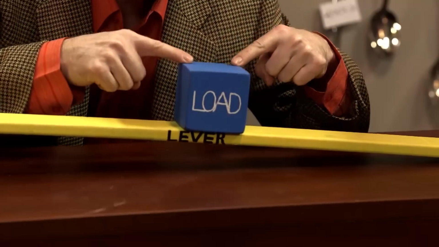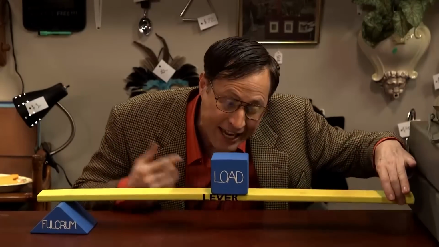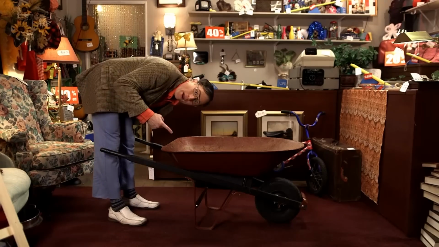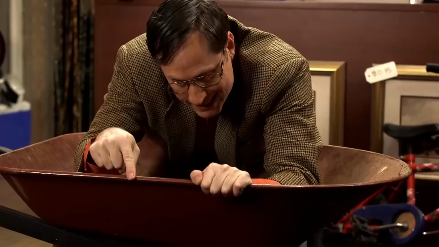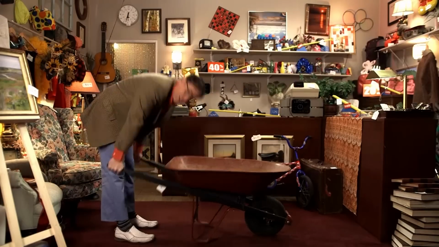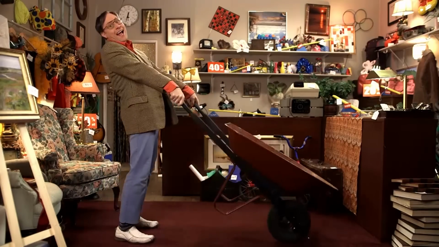Second class lever. Look, there's a load right here in the middle. The fulcrum's on this end, and you put your effort into this end, and you lift it, and look, it's a second class lever. How cute is that? But what kind of thing works like that? It's like a wheelbarrow. The fulcrum is the wheel. The load goes in this, I guess this is the barrow, and then I lift with the handles. Look at that.